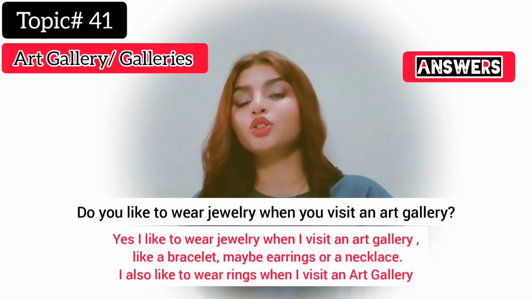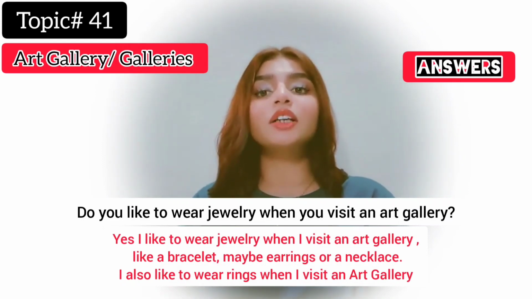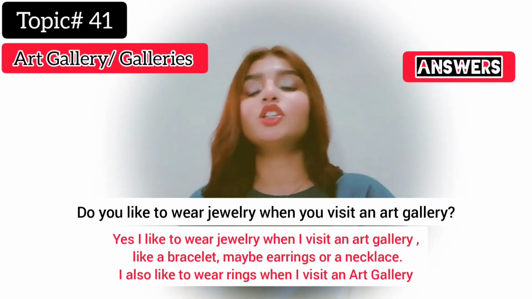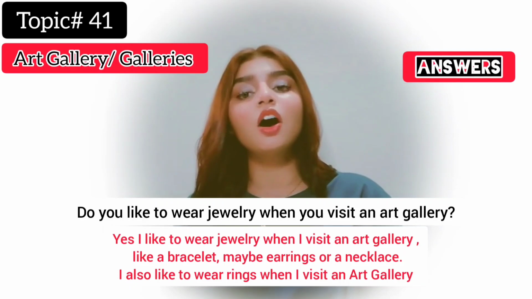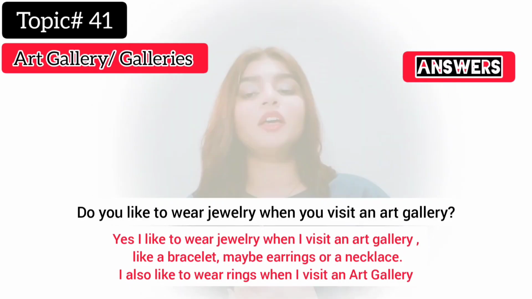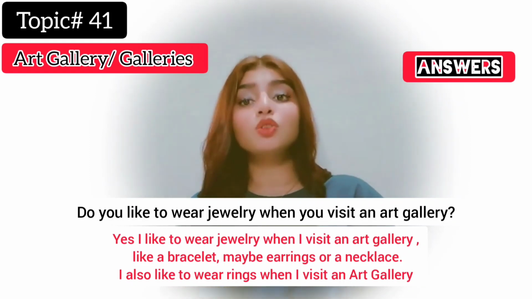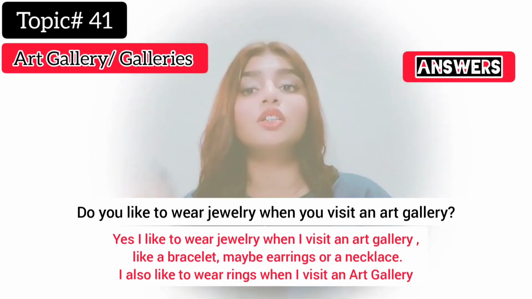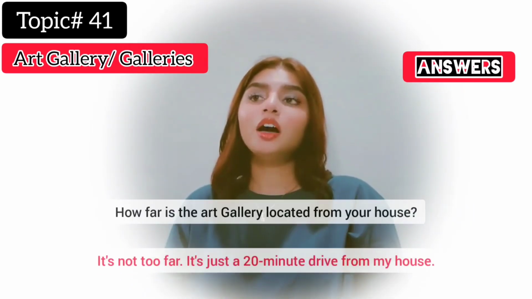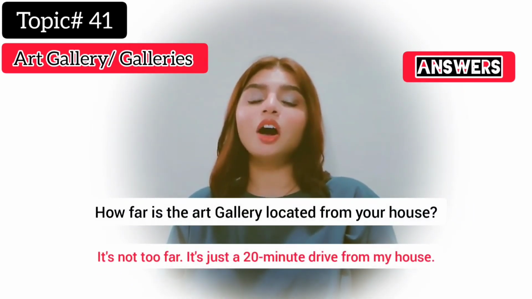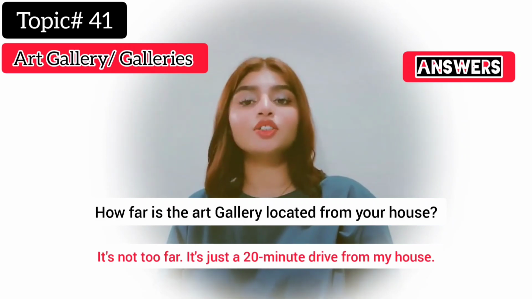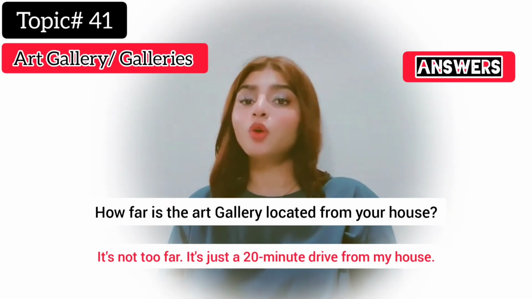Do you like to wear jewelry when you visit an art gallery? Yes, I like to wear jewelry when I visit an art gallery, like a bracelet or maybe earrings and a necklace. I also like to wear rings when I visit an art gallery. How far is the art gallery located from your house? It's not too far. It's just a 20-minute drive from my house.